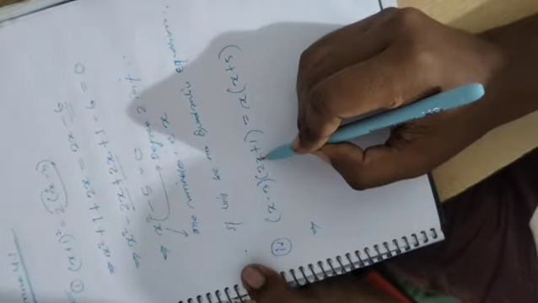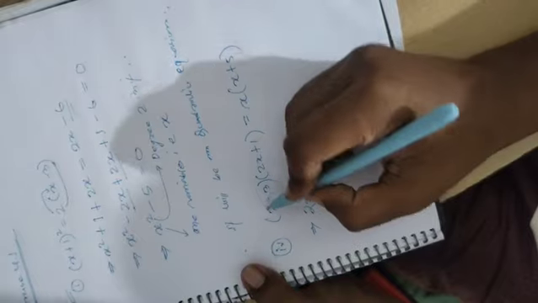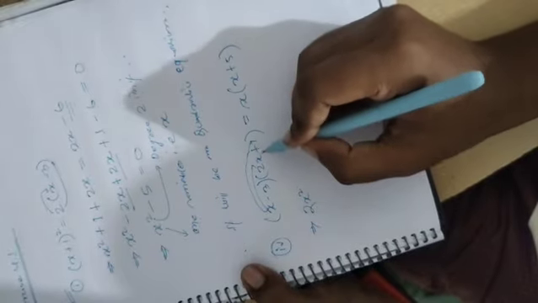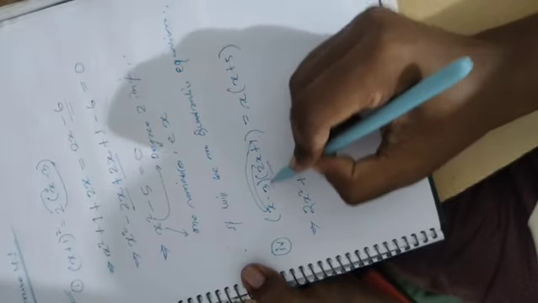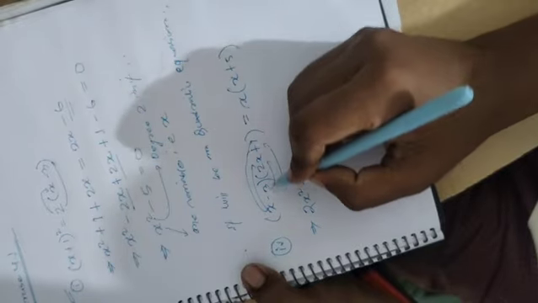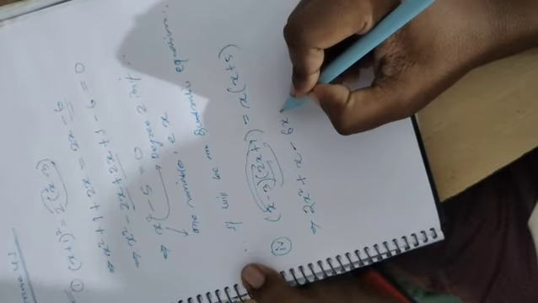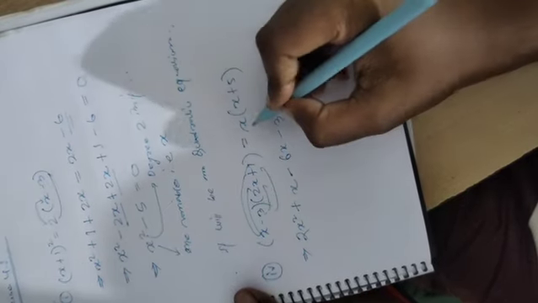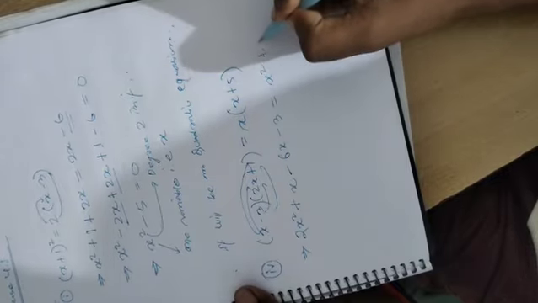So x into x, it will be x square. Okay, then again x to ইয়াৰ লগত হ'ব first, then ইয়াৰ লগত হ'ব, so it will be x plus x, then 3 to ইয়াৰ লগত হ'ব, then ইয়াৰ লগত হ'ব, so then minus আছে, so it will be 3 into the 6, so 6x minus 2 into 3.